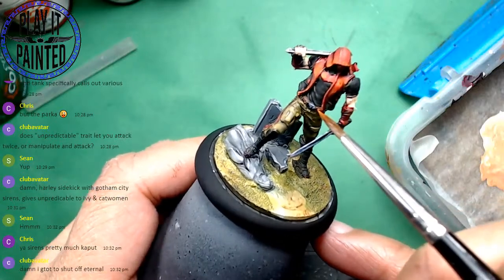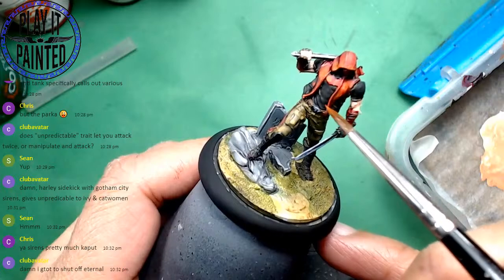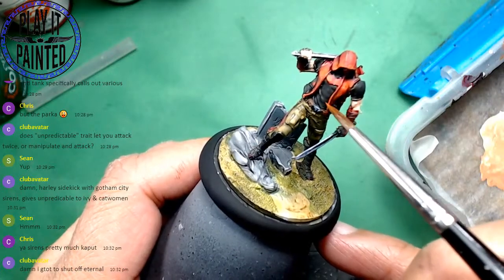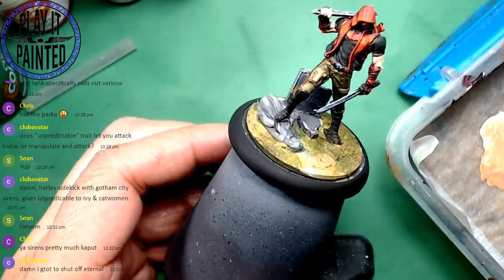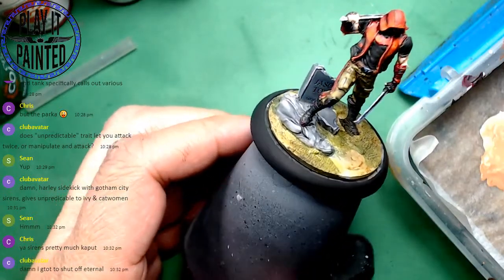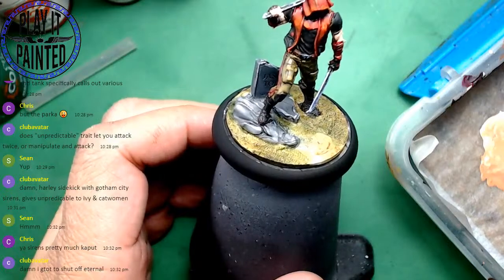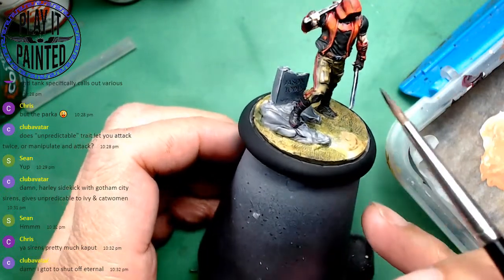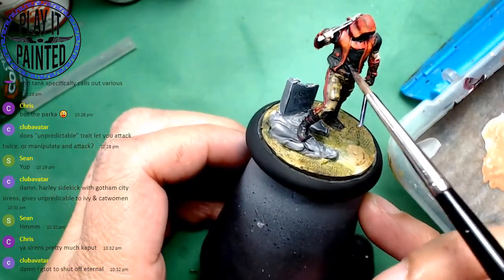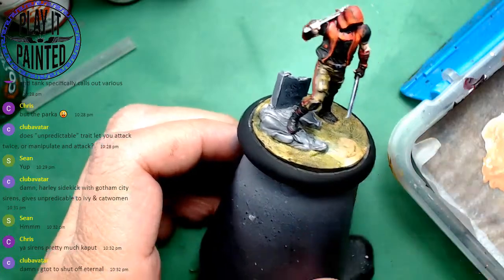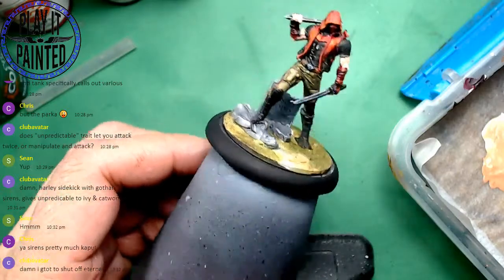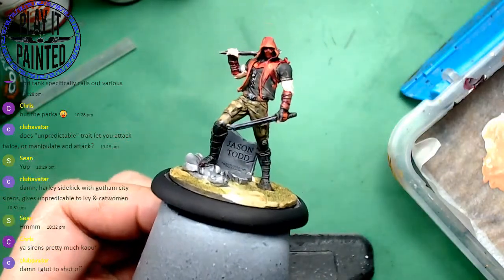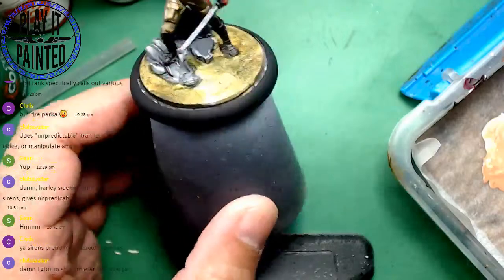I just want him to look bright enough to where you all know that that's Mr. Red Hood on the table. We'll give him a minute to dry, and then we'll seal him up. But yeah, pretty cool.